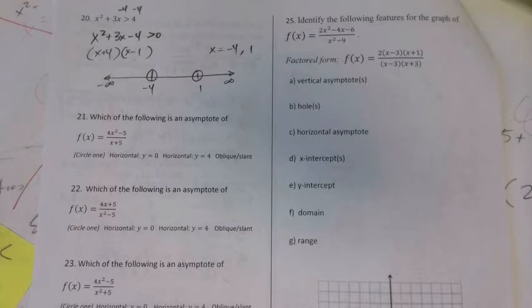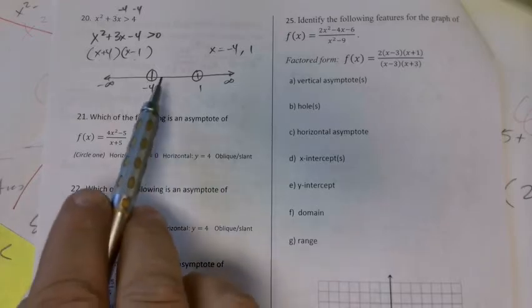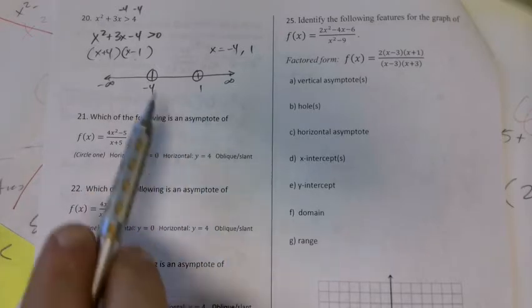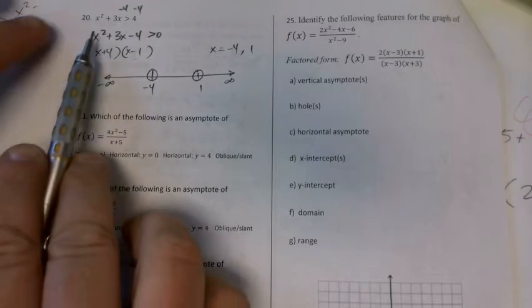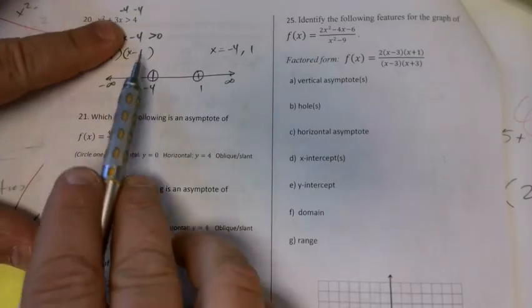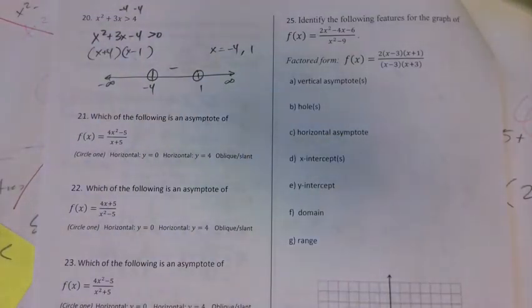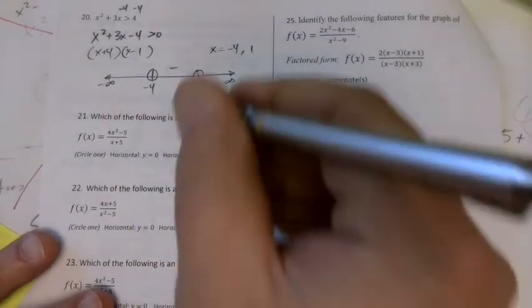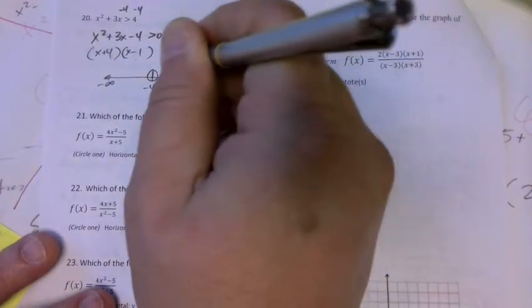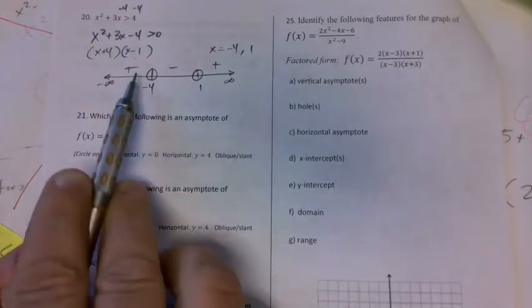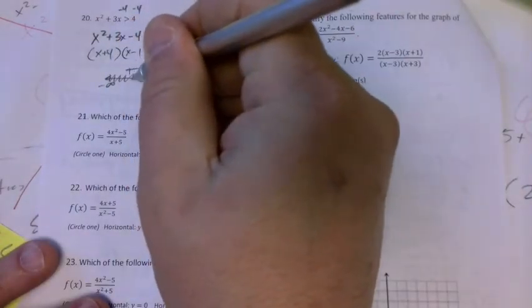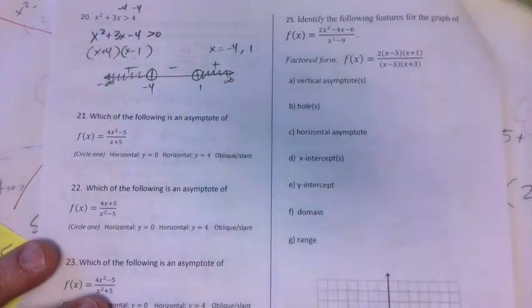Then I test. Okay, -4 to 1. If I put a 0 in there, 0 squared is 0. 3 times 0 is 0, and I just get -4. So that's negative if I put a 0 in there. Now, like the previous problem, if there's no multiplicity, it's just going to alternate: positive, negative, positive. I want to know where it's greater than. Well, it's greater than here and here because greater than means positive.